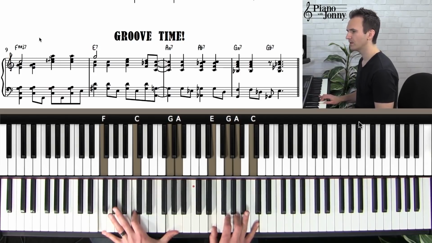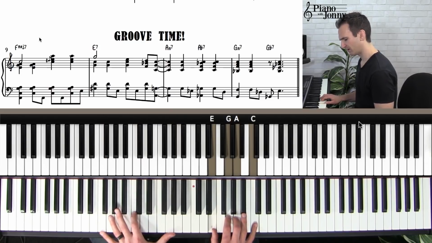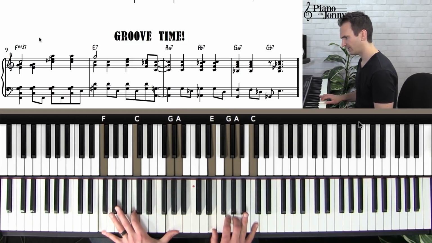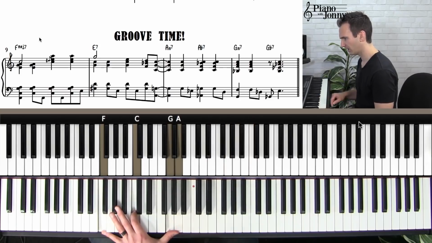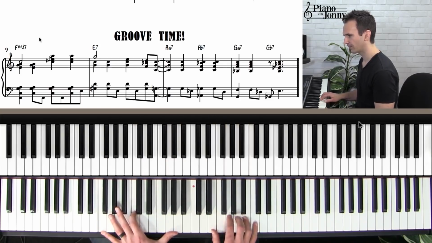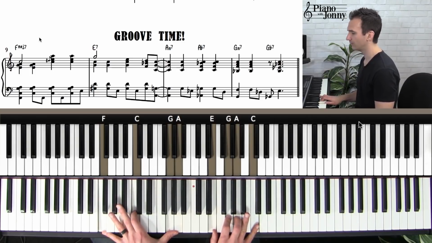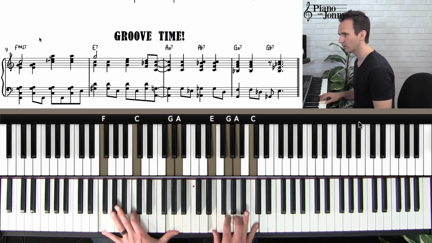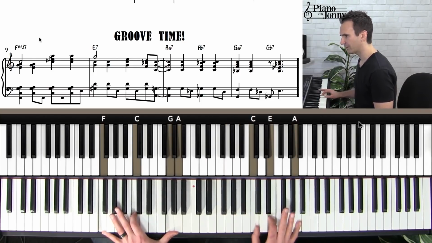First chord here is an F major chord, but we have added some notes to it. We've got the root, the 5th, the 9th and the 3rd in the left hand, the 7th, the 9th, the 3rd, and the 5th. This is our first chord, very, very beautiful chord, if you want to play jazz music. We're going to hop up here for the melody.